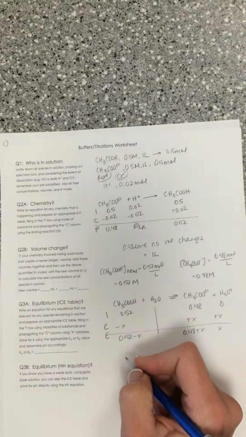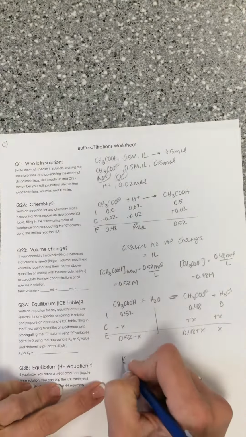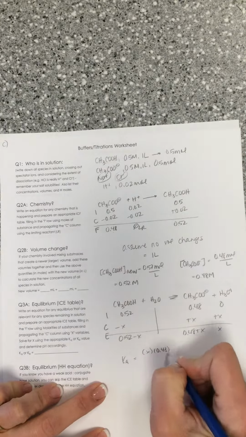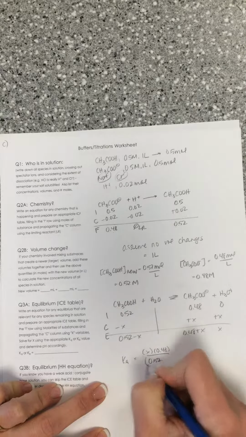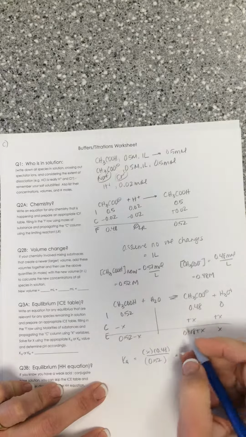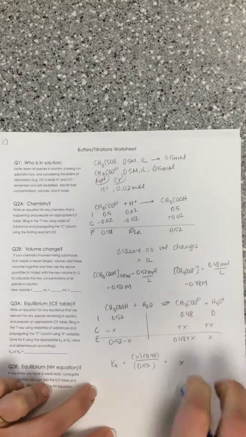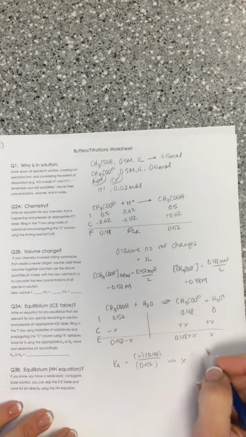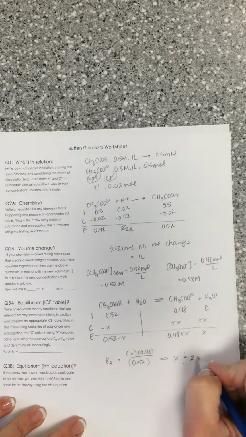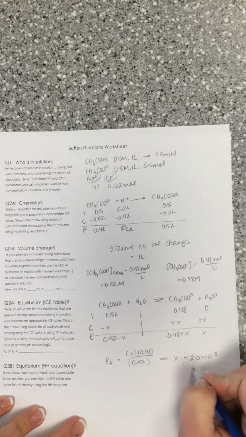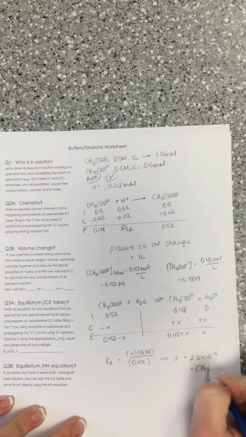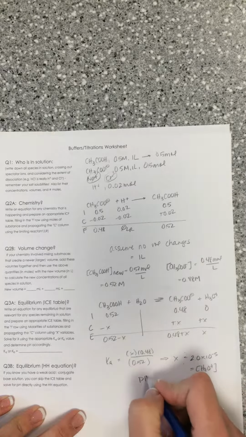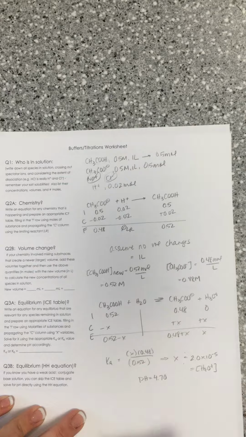So going through and propagating this using our Ka values, we're going to have x, 0.48, doing our assumptions, 0.52. We're going to solve for x here. I shouldn't say this is equal to x. We're going to propagate this and solve for x. So x in this case is going to be equal to 2.0 times 10 to the minus fifth, and that's equal to our H3O plus concentration. So the negative log of 2 times 10 to the minus fifth, pH will equal 4.70.